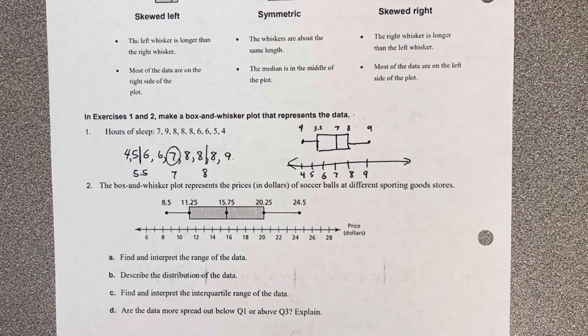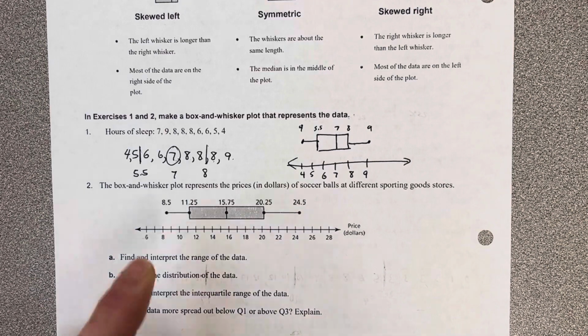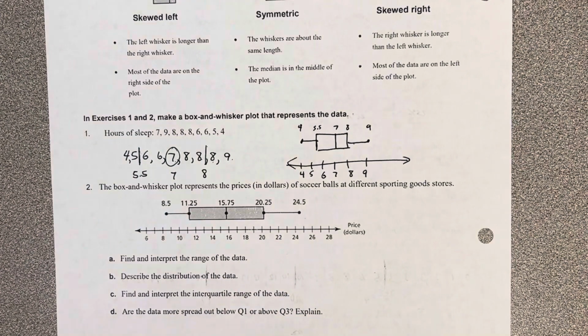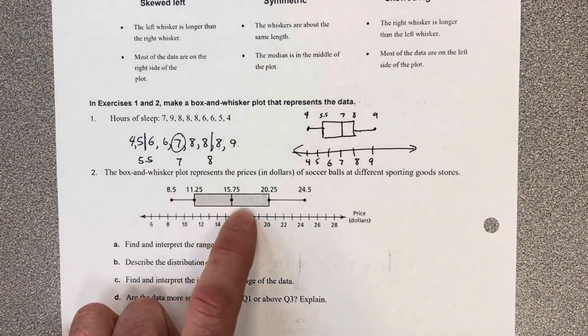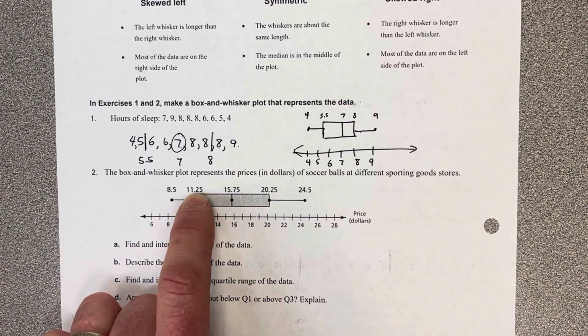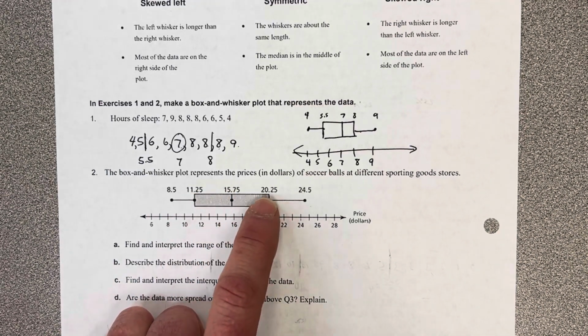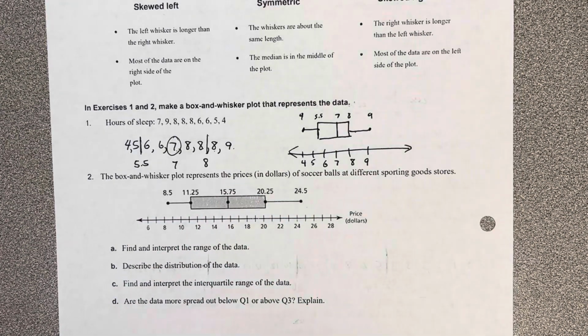And then let's talk about some information that you can glean from a box and whisker plot. It says the box and whisker plot represents the prices in dollars of soccer balls at different sporting goods stores. So we see the cheapest price was $8.50. The most expensive soccer ball was $24.50. And we can see things in between. The first quartile was $11.25. The median, $15.75. The upper quartile was $20.25, quartile 3.